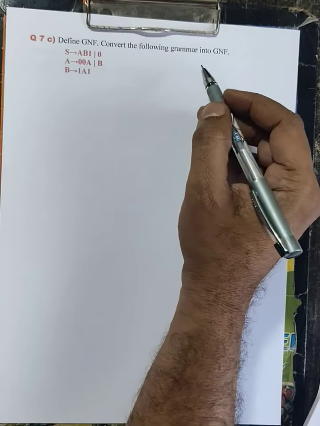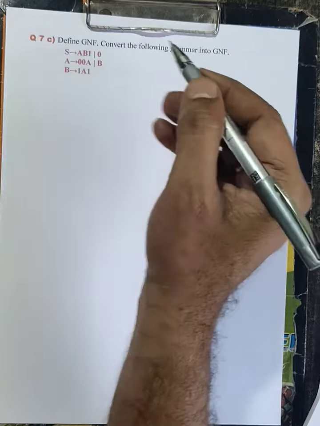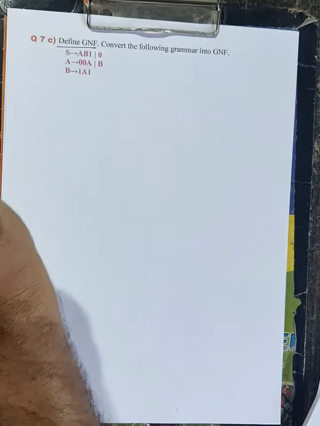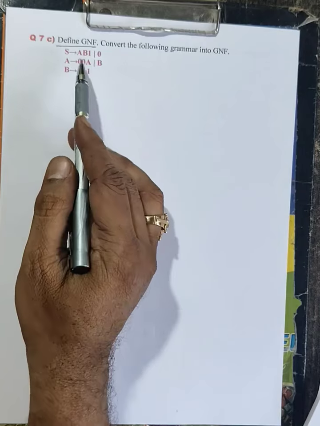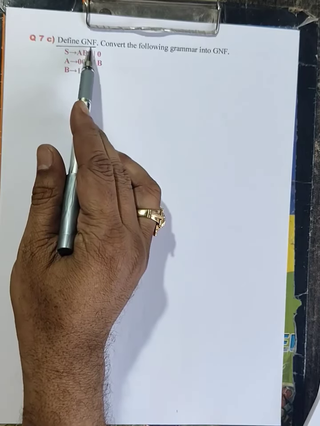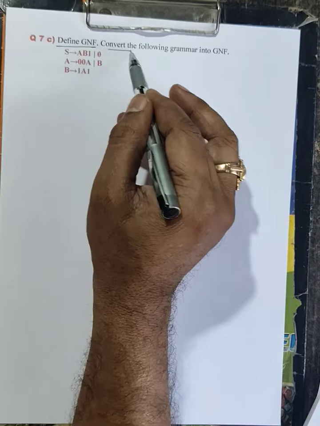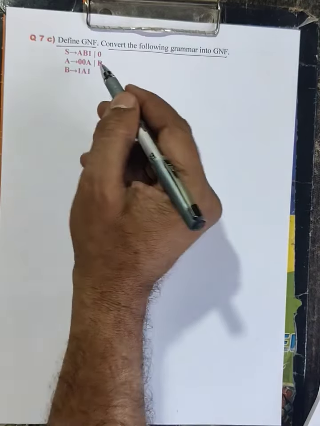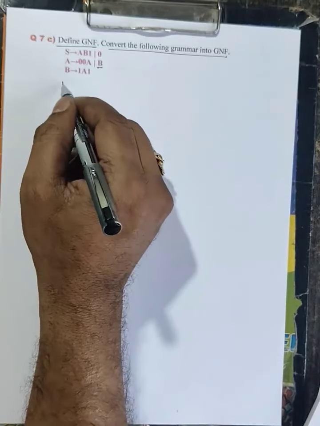GNF means the right hand side of the production starts with a terminal followed by zero or more variables. Definition of GNF: in a CFG grammar, if the right hand side of the production starts with a terminal followed by zero or more variables, such a production is called GNF. To convert the grammar, first eliminate unit production, then convert to CNF, then GNF.